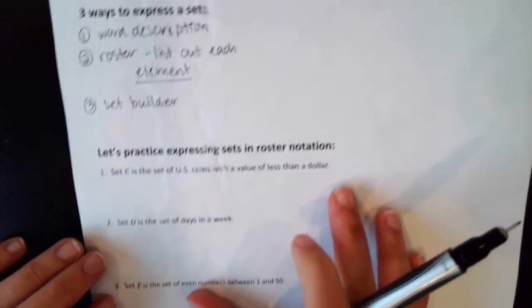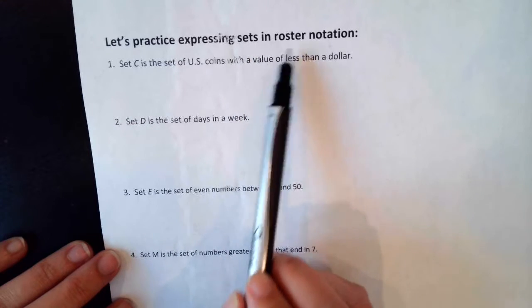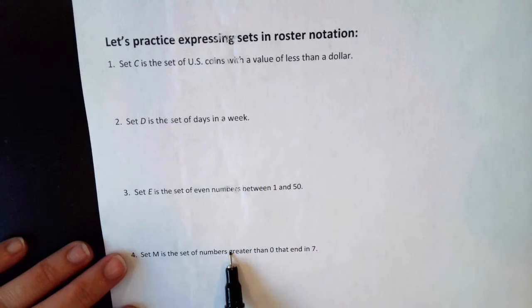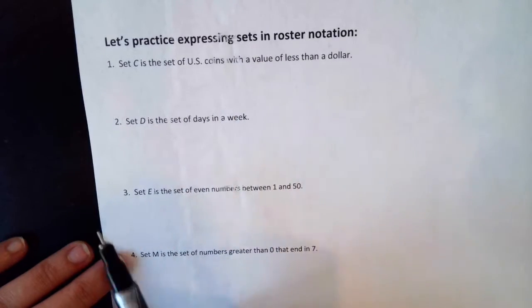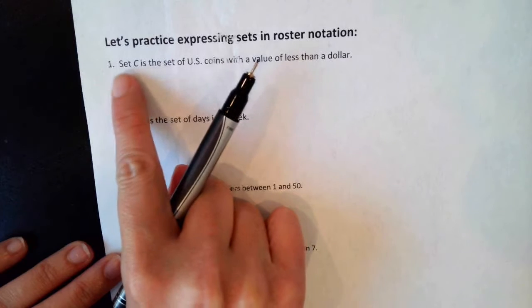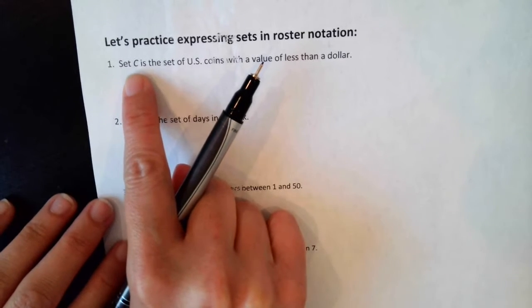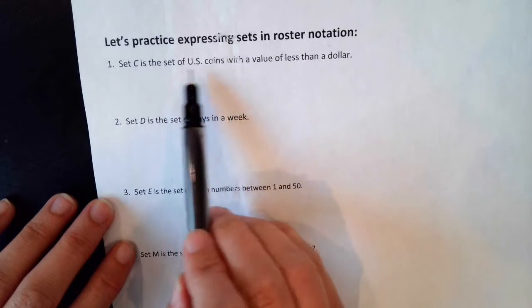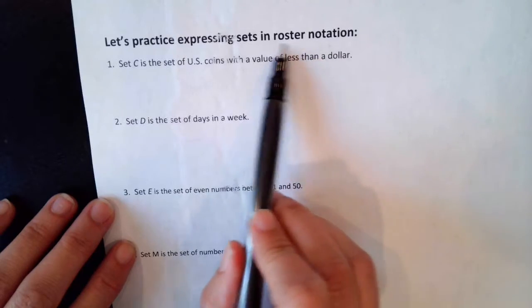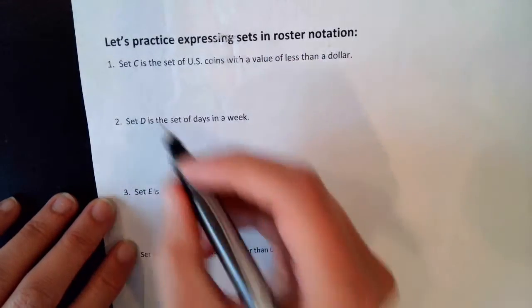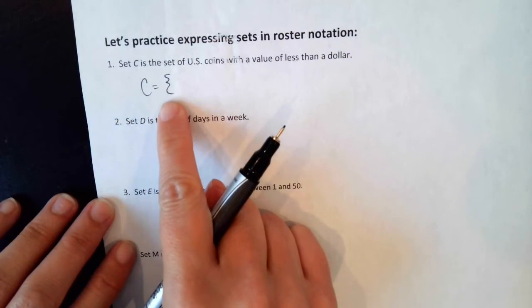So the first one we're going to practice is expressing sets in roster notation. All of these are word descriptions, and I want to switch from the word description into roster notation. Right here we have set C. All of your sets are going to have names and they're capital letters. So set C, this is my word description: the set of US coins with a value less than $1. I want you to make a roster of those. That means I just want you to make a list. So the first thing you'll do is you'll say C equals, and you'll open up with some braces.